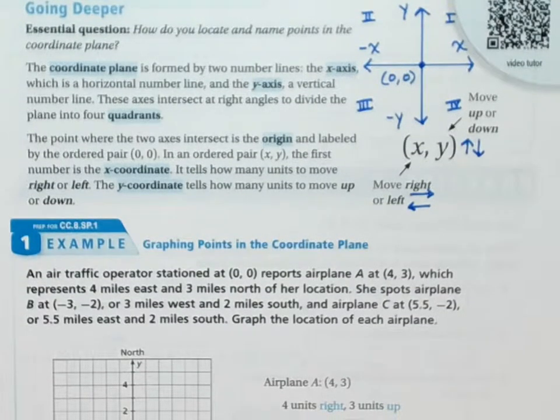So I'm going to move on to example 1 here. An air traffic controller stationed at 0, 0 reports airplane A at 4, 3, which represents 4 miles east and 3 miles north of her location. That would be right here. So east is to the right and north is up. She spots airplane B at -3, -2. -3 is the west, and -2 is 2 miles south.